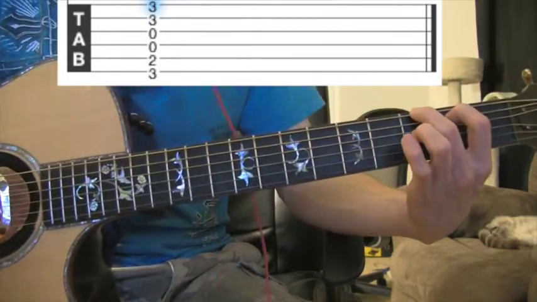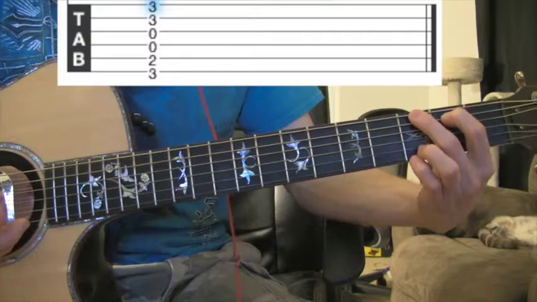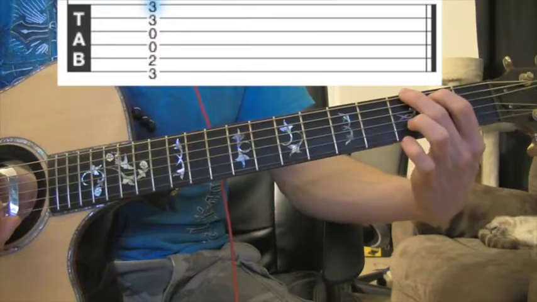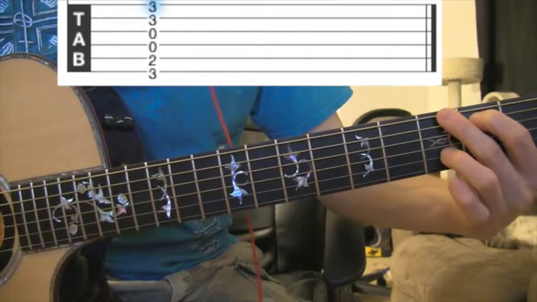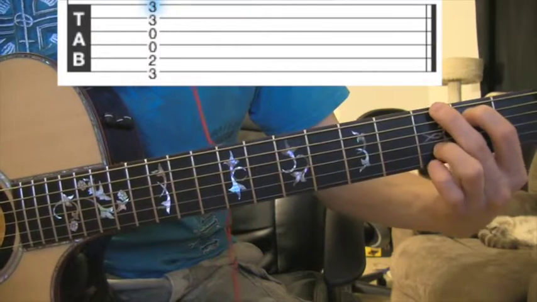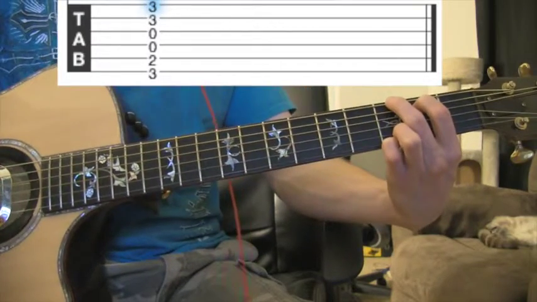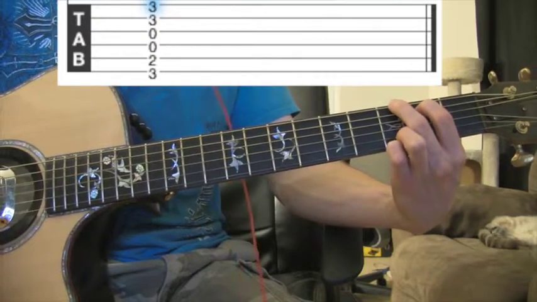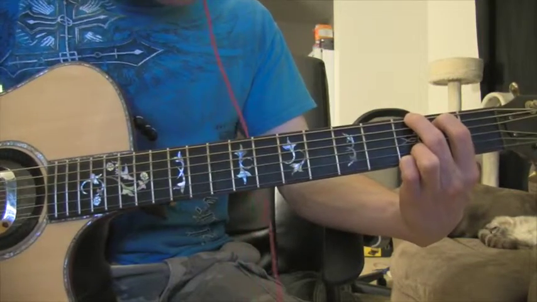And then of course the next 2 strings are open. They're just zeros, so you leave those alone. And then the last 2 strings, strings 1 and 2, are both played on the 2nd fret. It's usually easiest to play these last 2 with your ring finger on the 2nd fret on the 2nd string, and then your pinky on the 1st string on the 2nd fret. So there you have a G. It should sound like that. If it doesn't sound like that, try again. Just rewind the video, maybe try again. Or here we can just go into another chord. So let's go into a C.